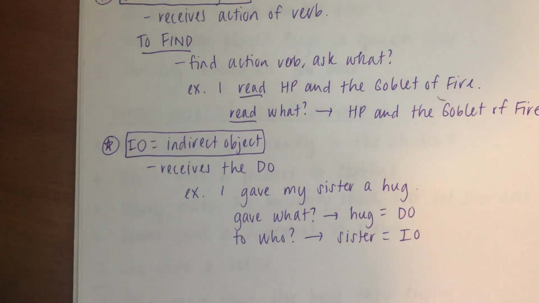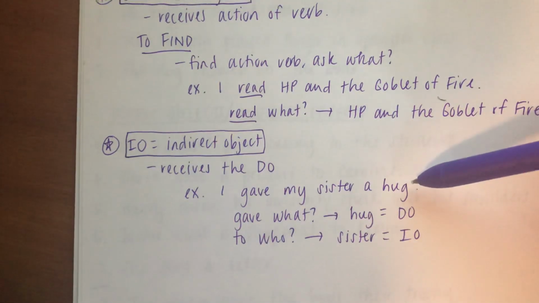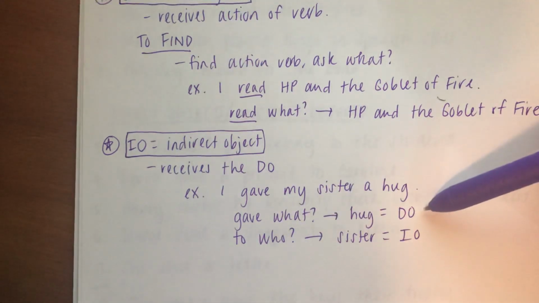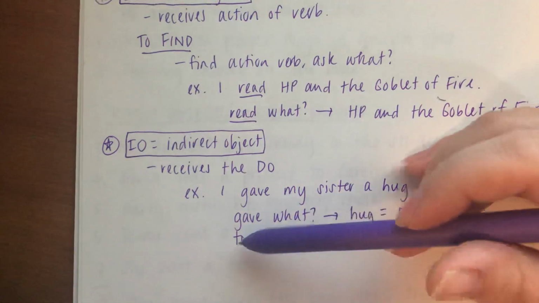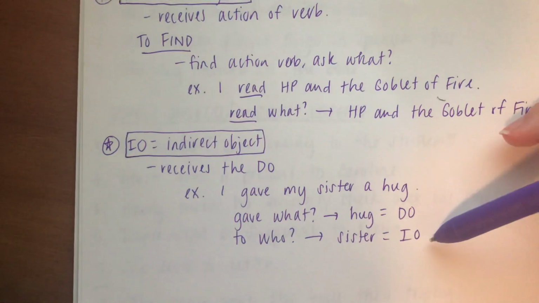Did I say that right? Sorry. The indirect object will never come after the direct object or before the verb. It'll always be right between those two in a sentence. So in my example, I gave my sister a hug. First, you have to find your direct object. I gave what? A hug. There's my direct object. To whom did I give the hug? My sister. So sister would be the indirect object.